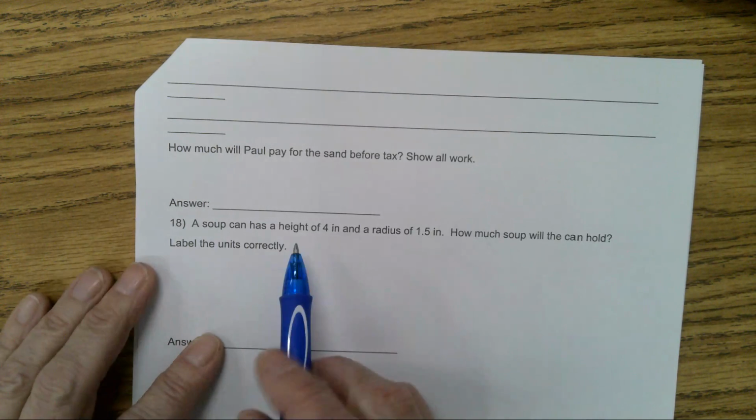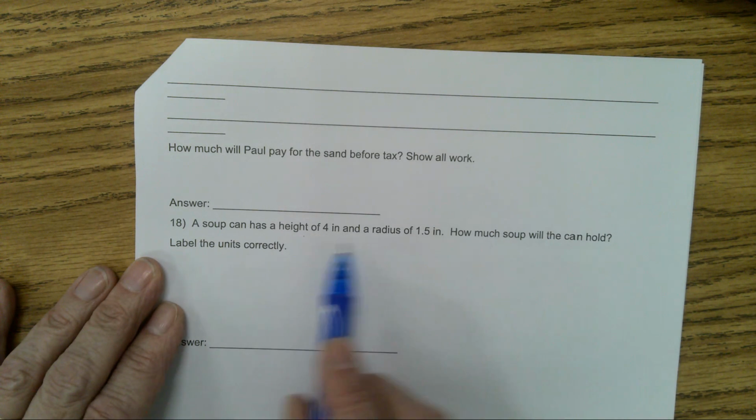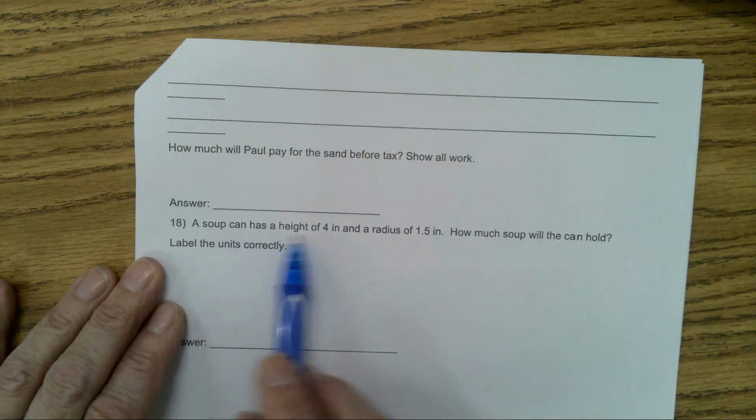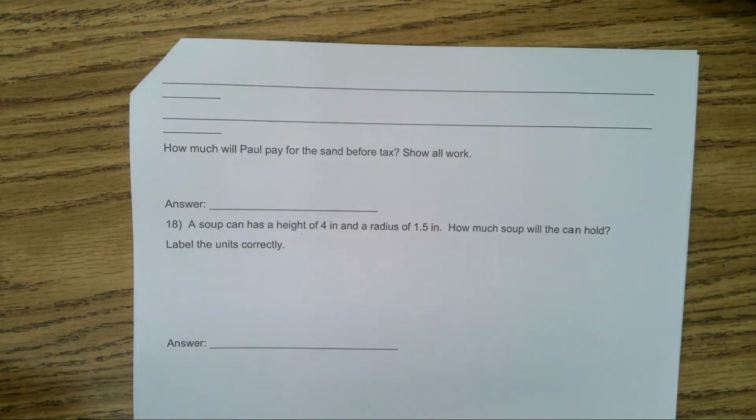Now, this one you just find the volume. How much soup will the can hold? You just take pi r squared times 1.5 and that will give you the answer to the problem.